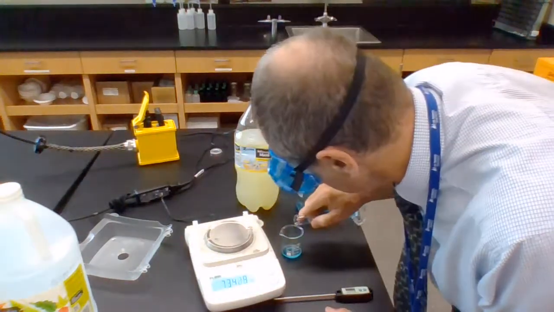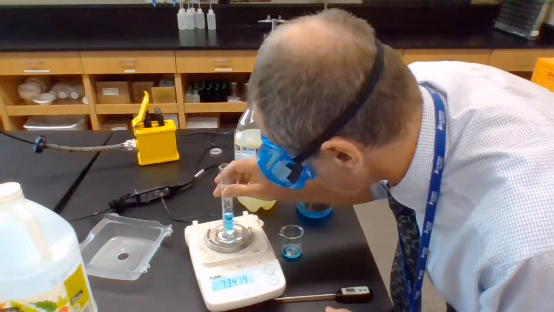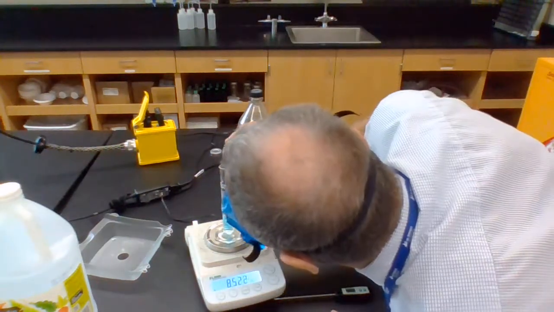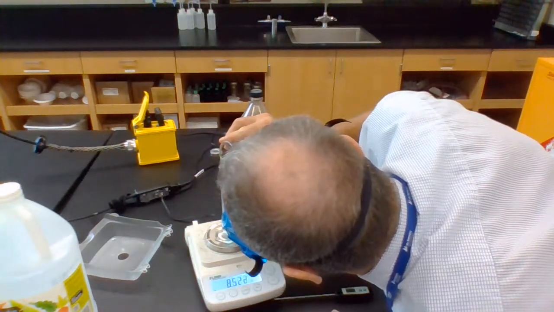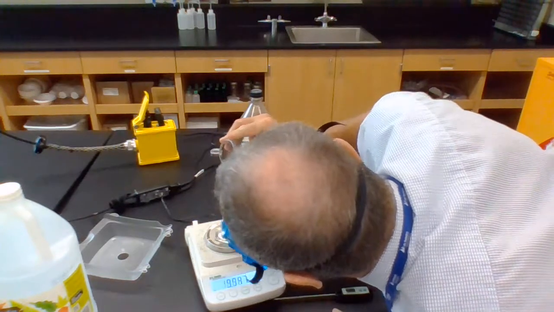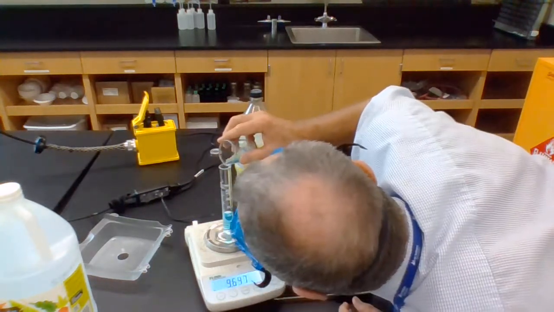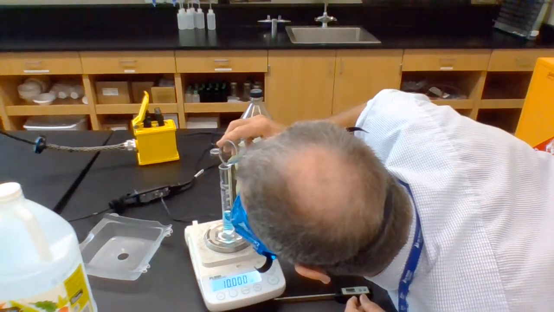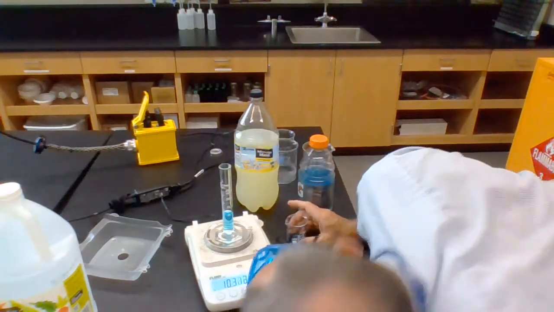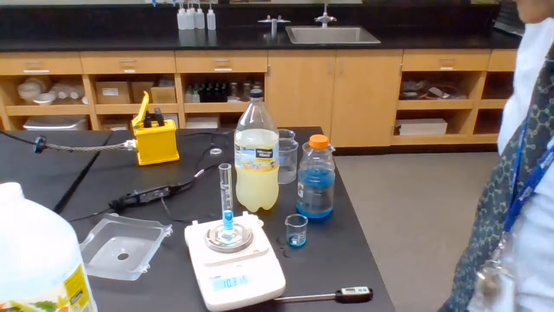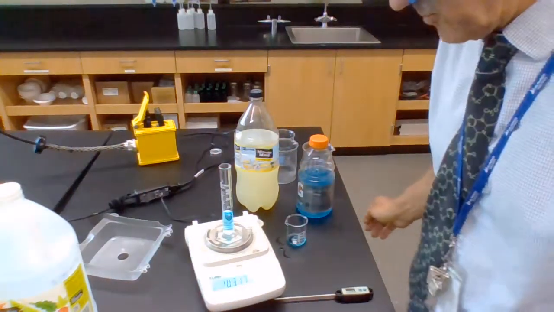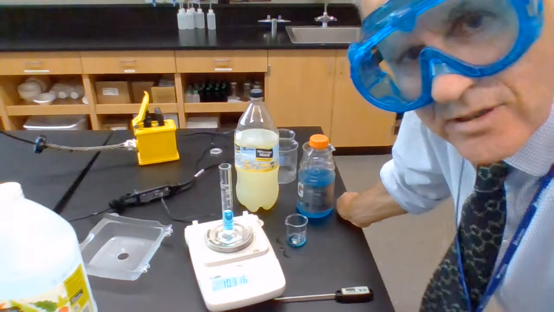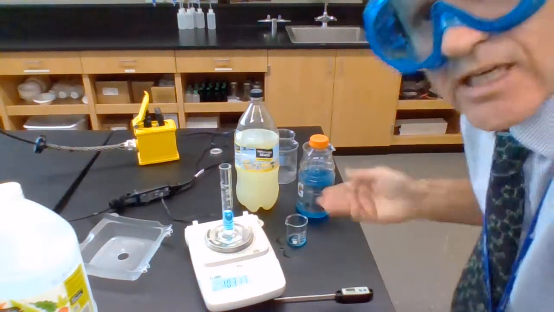Drat. Almost. The top of the meniscus is at 10. The bottom of the meniscus is at the 10. Now that reads 10.317 grams. And this is 10 milliliters.